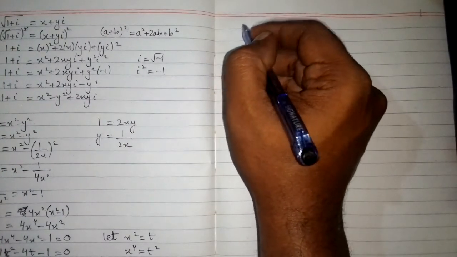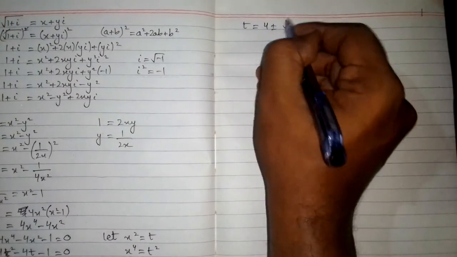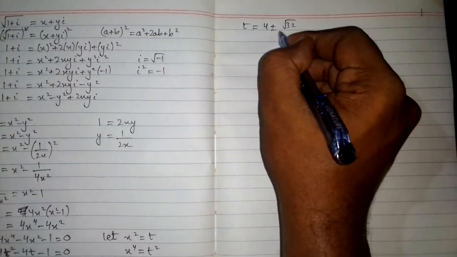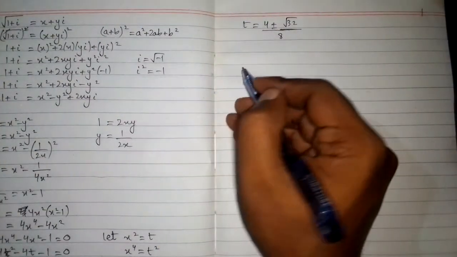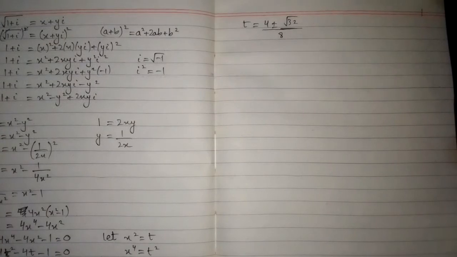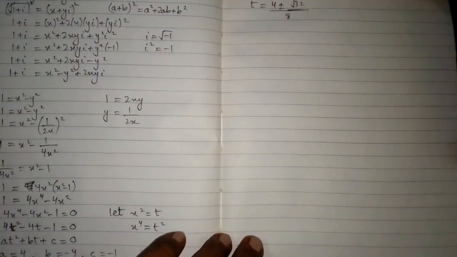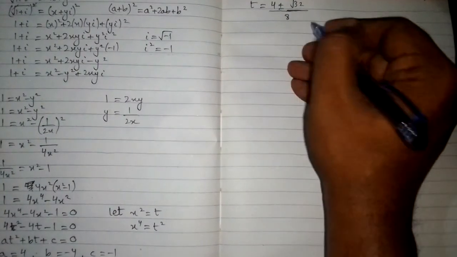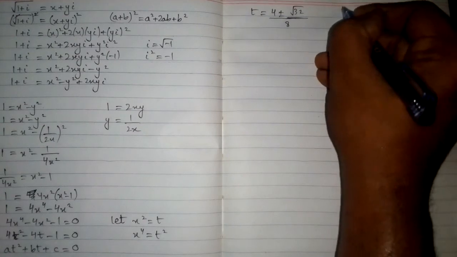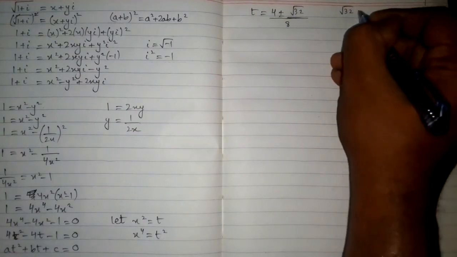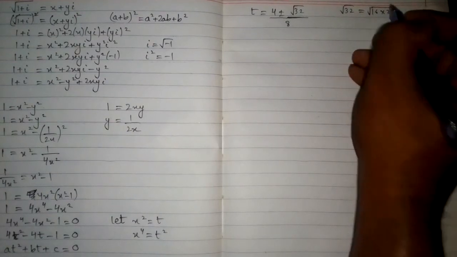Now we can write t is equal to 4 plus minus square root of 32 upon 8. Then square root of 32: 32 can be written as 16 times 2.